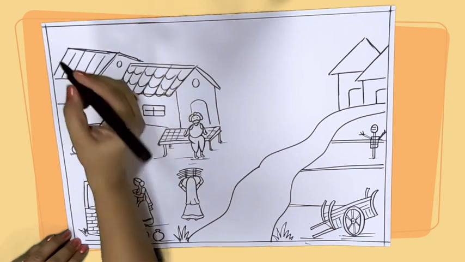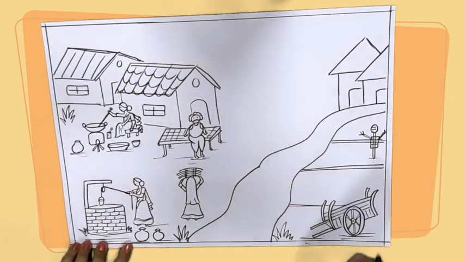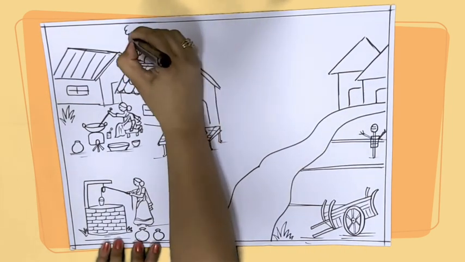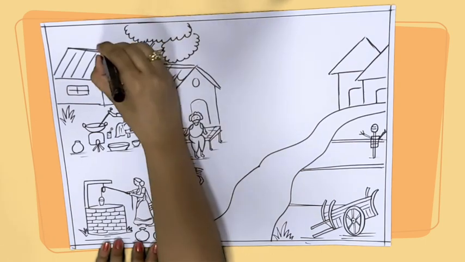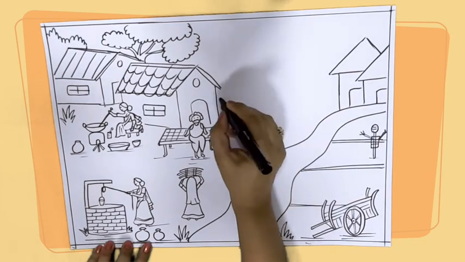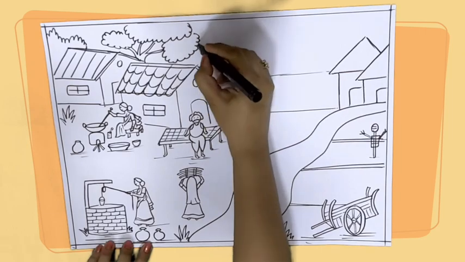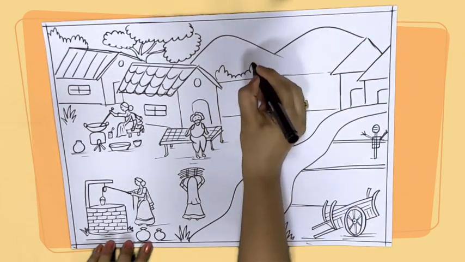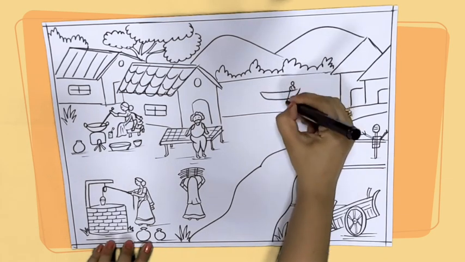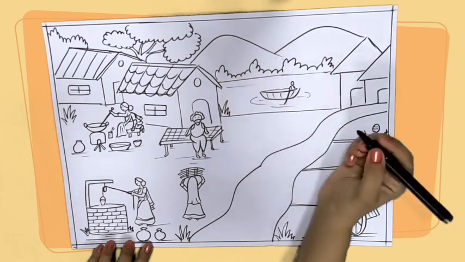Further to it, I'm adding the landscape as we talked about in the beginning. So I'm adding some green trees and bushes, and then I'll add some mountains, a river, and some sun kind of a scene. So yeah, I'll also place a boat in the middle of this river to kind of show the mode of transportation in the village. Just adding few more bushes here and there.